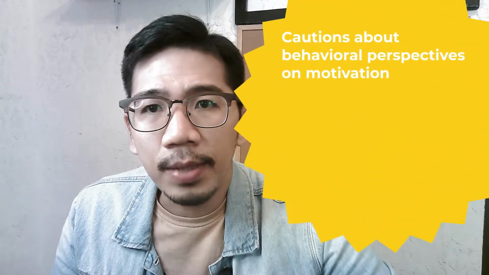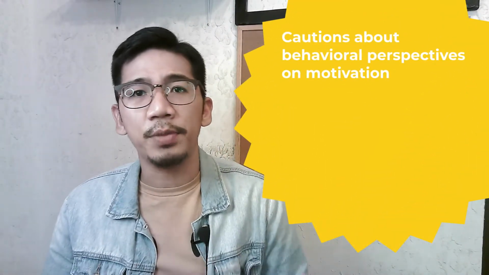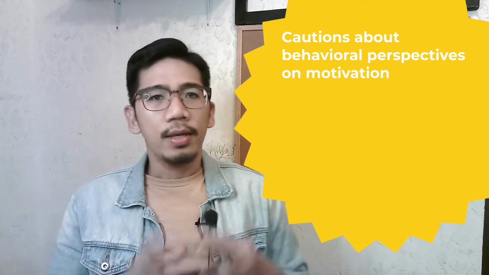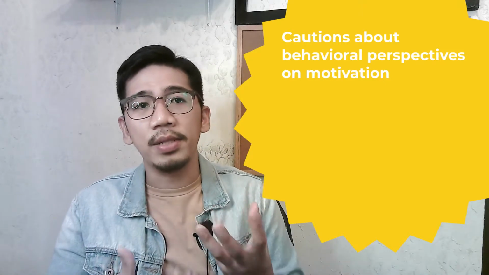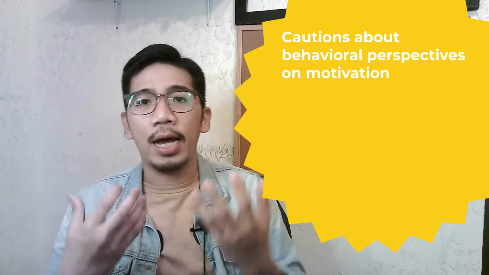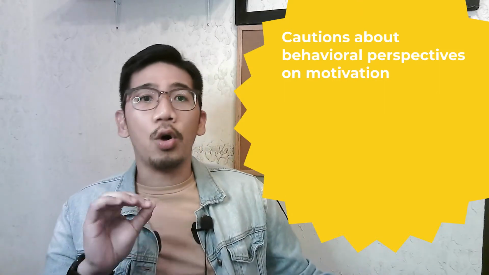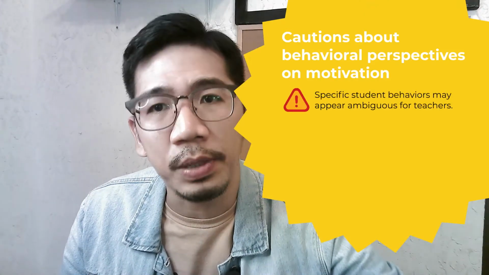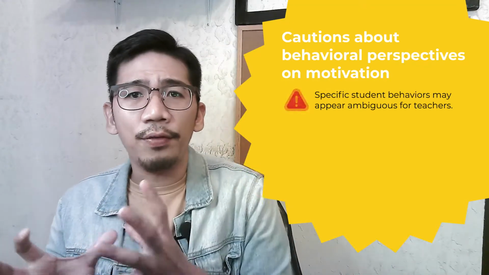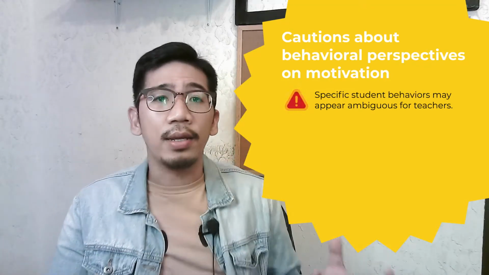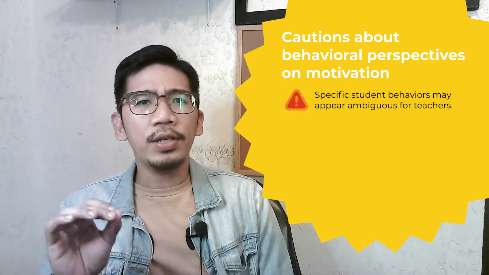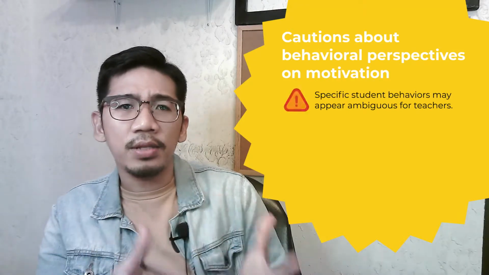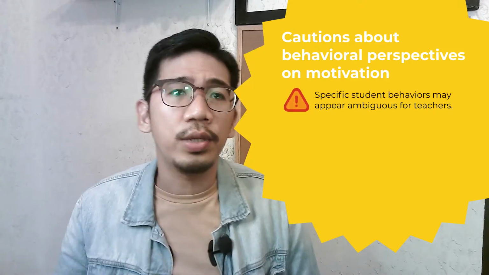Now, as we have talked about earlier, the behaviorist perspective on motivation does reflect a classroom reality. Teachers sometimes lack time and therefore must focus simply on students' appropriate outward behaviors. But there are nonetheless cautions about adopting this view. An obvious one is the ambiguity of student behaviors. What looks like a sign of one motive to the teacher may in fact be a sign of some other motive to the student. If the student looks at the teacher intently while she is speaking, does it mean that the student is motivated to learn, or only that the student is daydreaming?